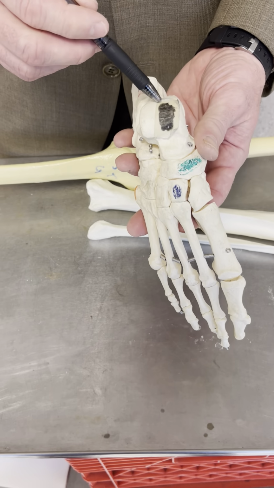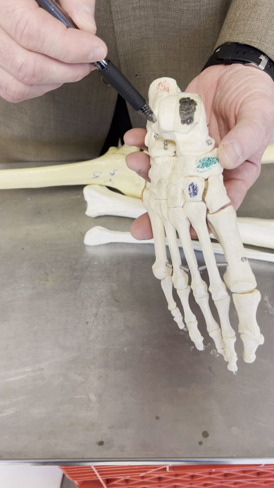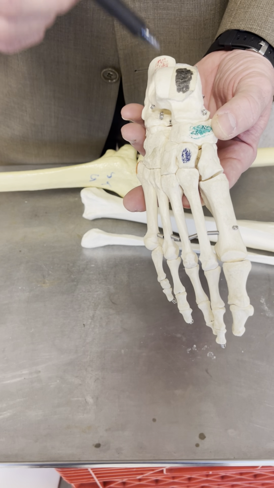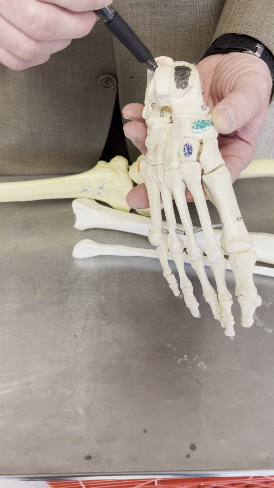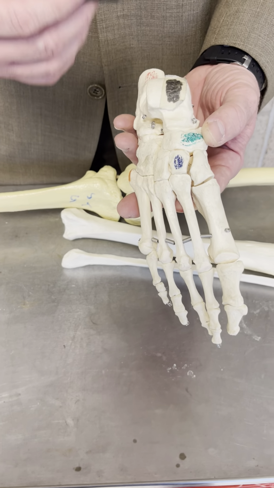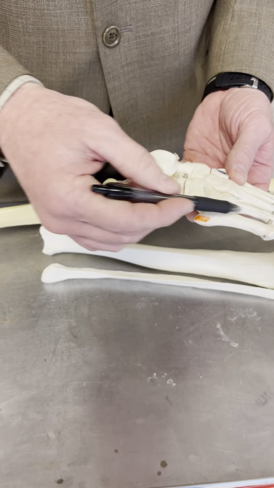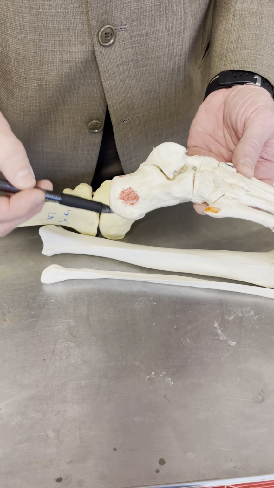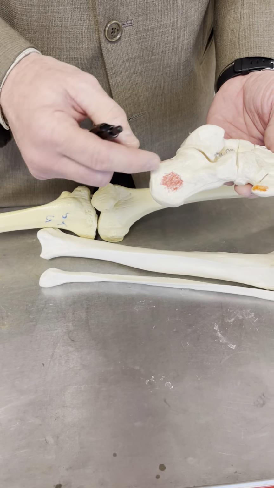Marked in black here is our talus bone right in through here that articulates with the tibia and the fibula to make the ankle joint. That's also why we call it the talocrural joint, because talo for talus, crural for lower leg, tibia, and fibula. And if we turn this foot on the lateral side on this right foot, we have this big bone right back here marked in red, which is our heel bone. This is called our calcaneus.